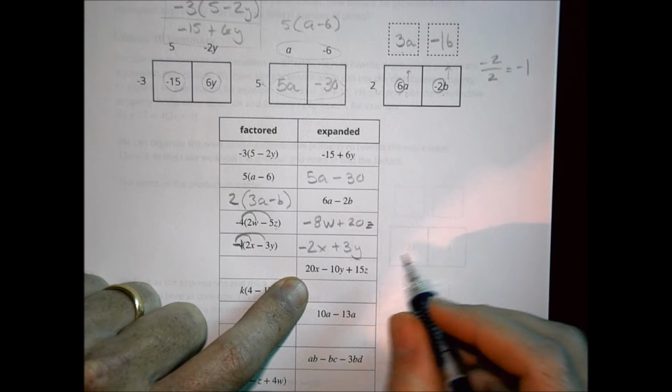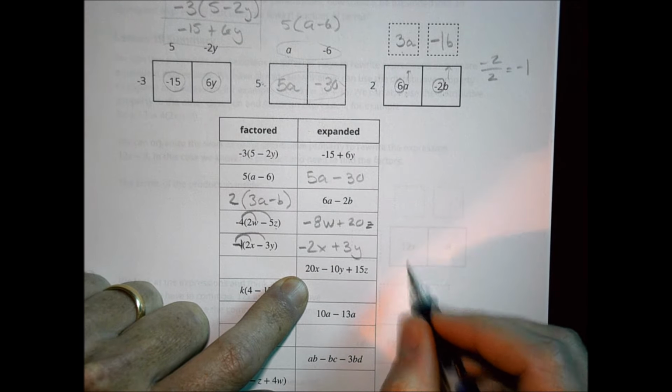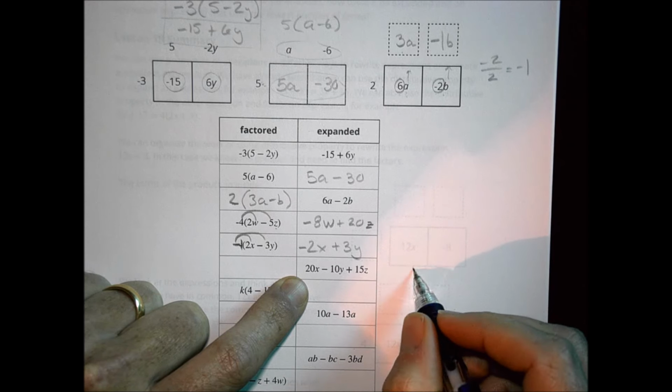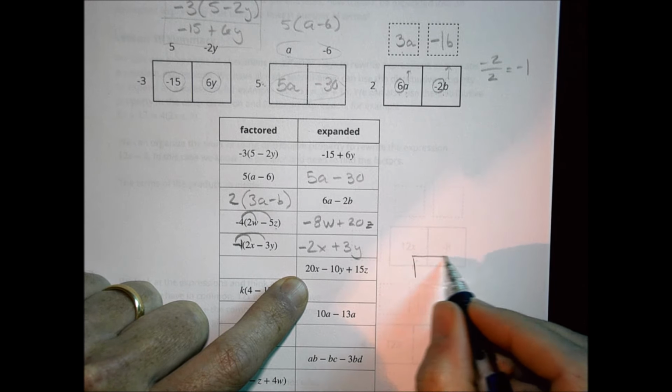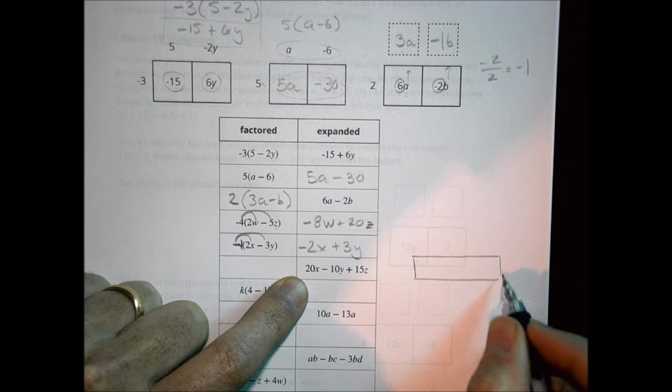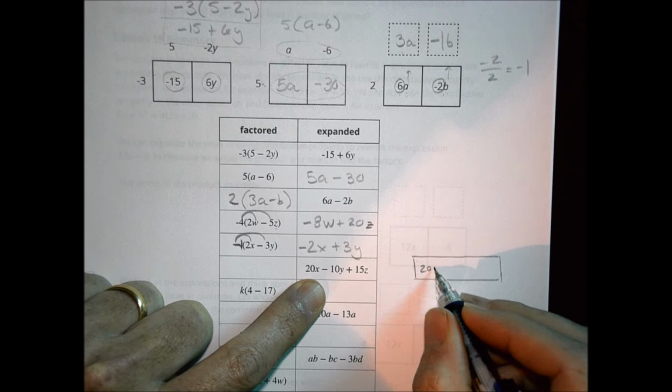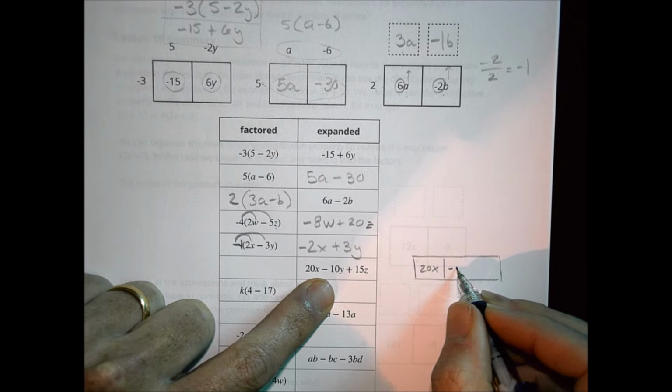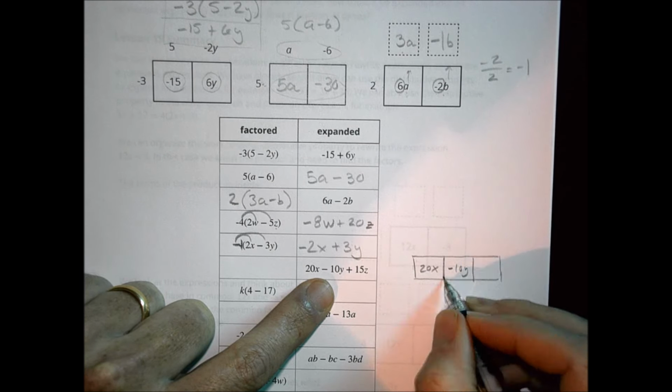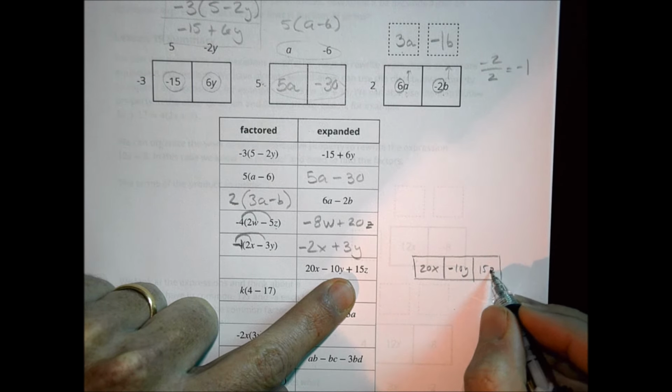When I look at this one here, now I'm going to have to go the opposite direction. I'm going to distribute backwards a little bit, right? So let's say I take my box like this, and I know I have a 20x, I have a minus 10y, and I have a 15z.